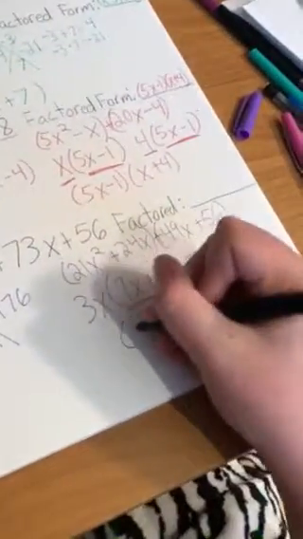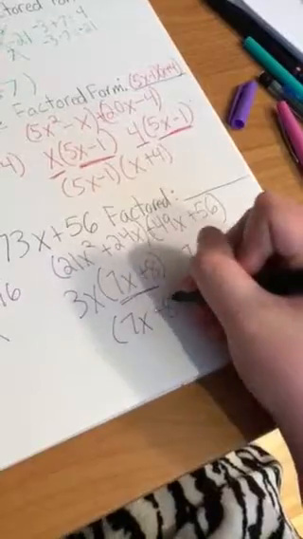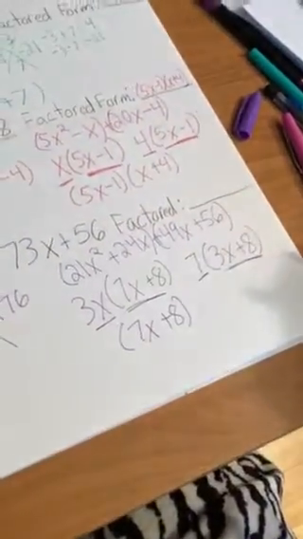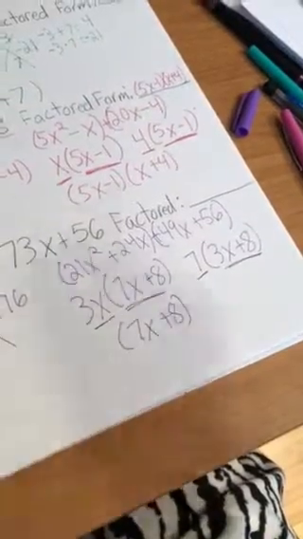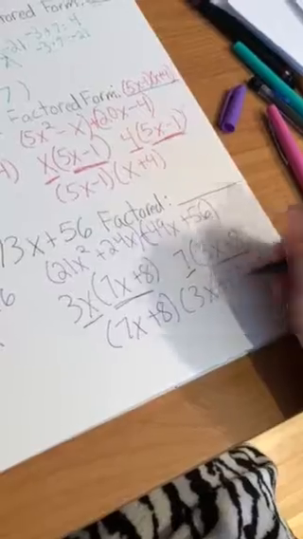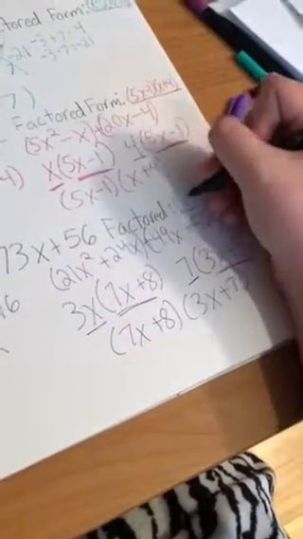So we're going to bring it down into one parentheses. And then our greatest common factors that were on the outside of our parentheses come together to create their own parentheses. And that becomes our factored form.